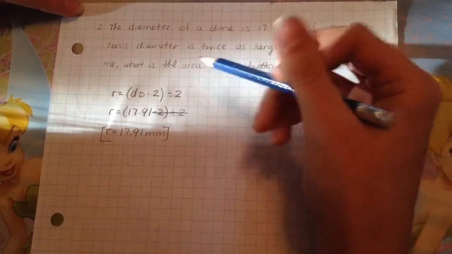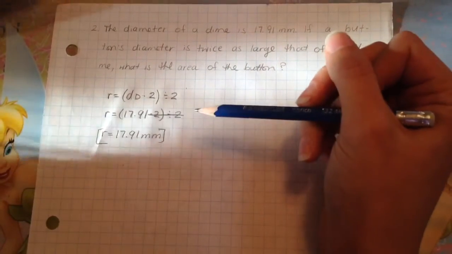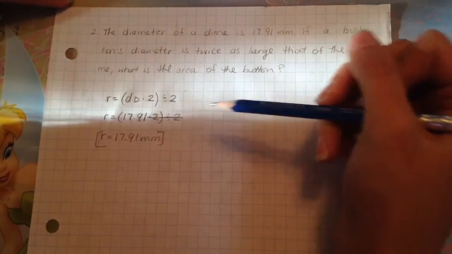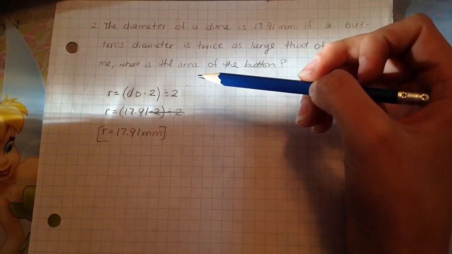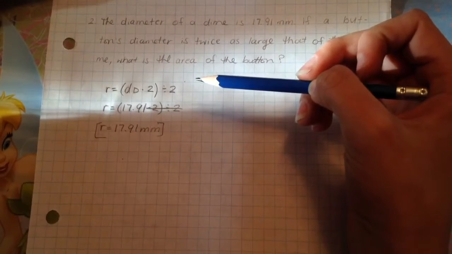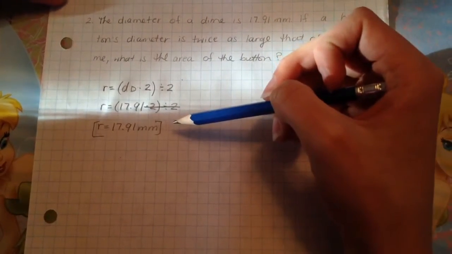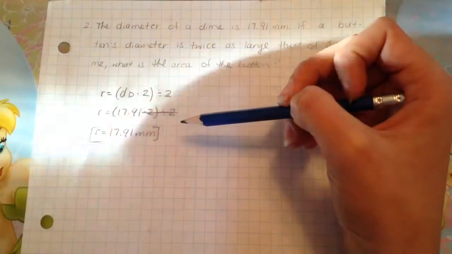Since the radius is exactly half of a diameter, we have to divide the diameter in half. Before you plug in your numbers and do the math, notice that multiplying and dividing by 2 cancel each other out. Your answer should be 17.91 millimeters for the radius.